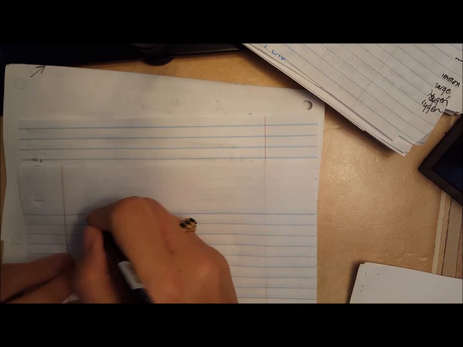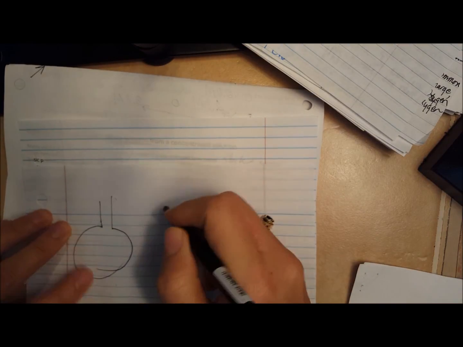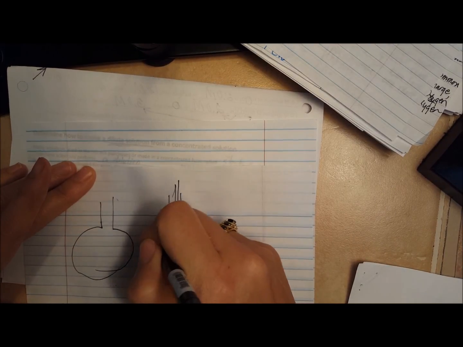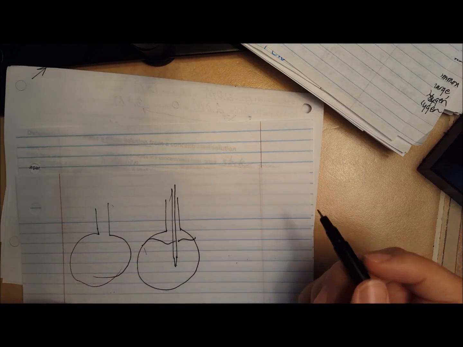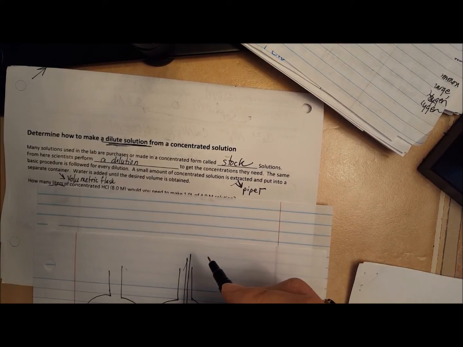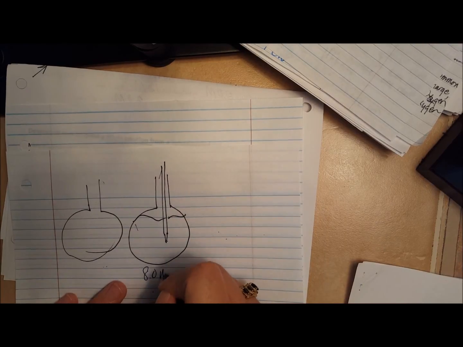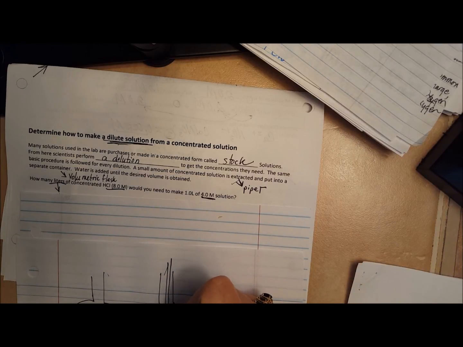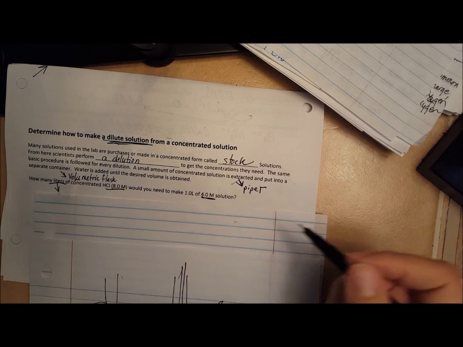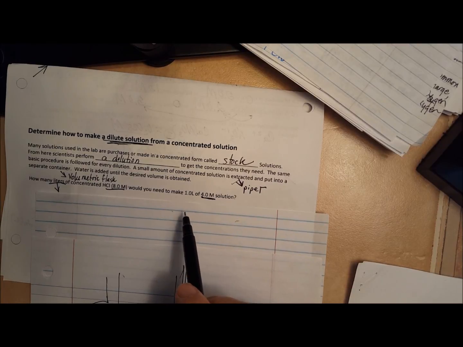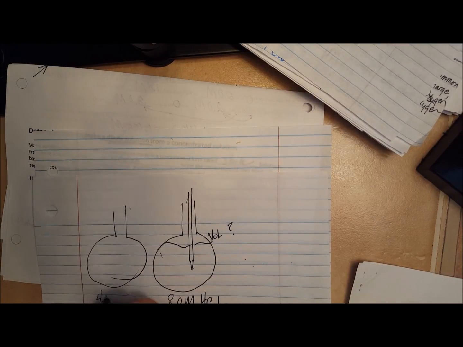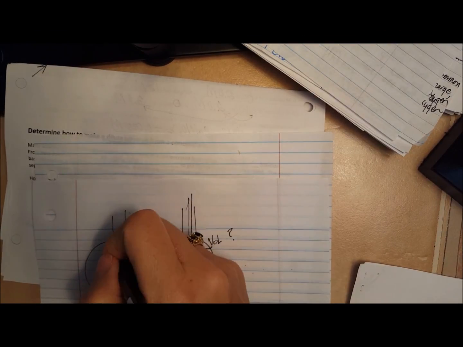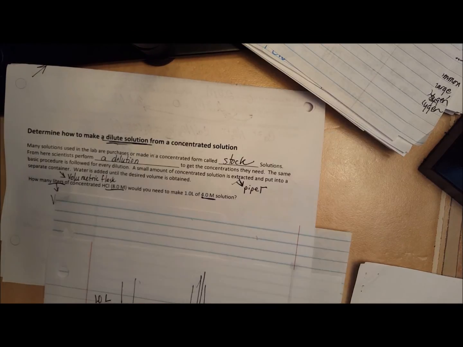If we have 2 volumetric flasks, and we'll call this one the concentrated, and that's the pipette, and we have it concentrated to 8 molarity of hydrochloric acid, and we're looking for the volume. That's our unknown. And what we do know is that the dilute solution is 4 molarity hydrochloric acid, and it's 1 liter volume.